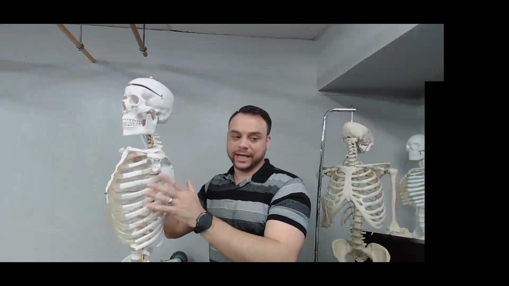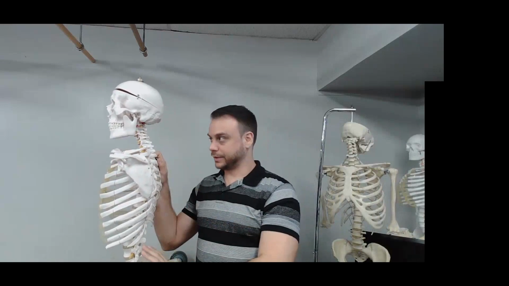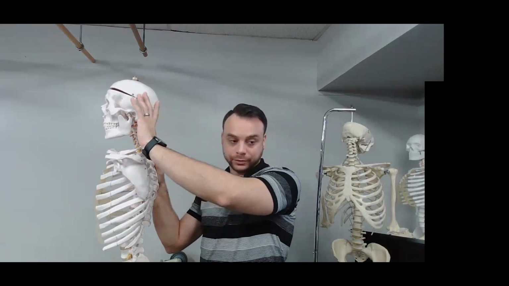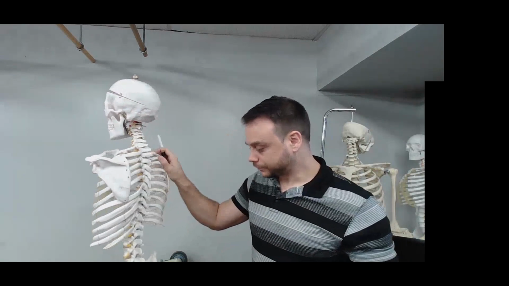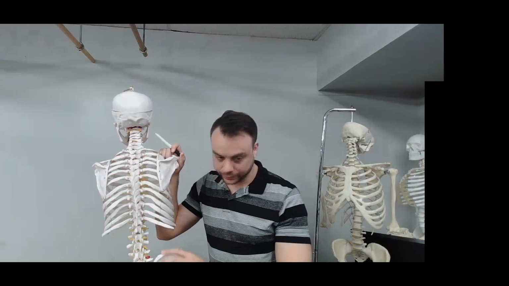From a lateral view, we could potentially see rounded shoulder posture, kyphosis, lordosis, right? Cervical kyphosis even. From a posterior view, pretty much the same thing as the anterior view, probably arguably a little better for scoliosis and other various means.